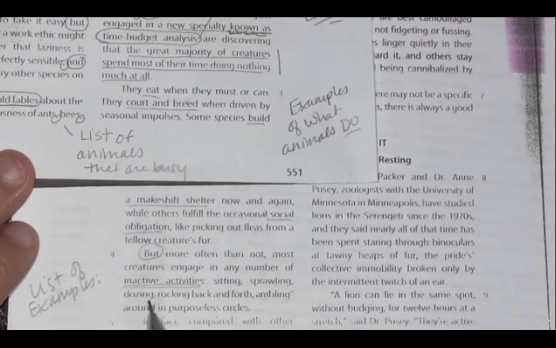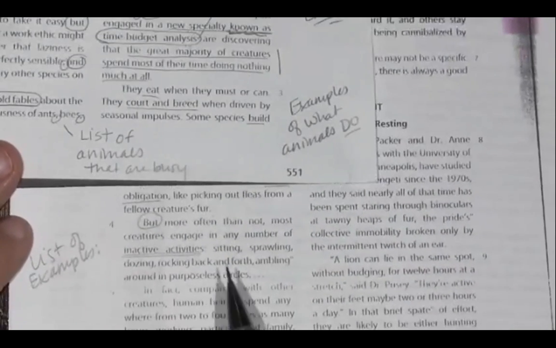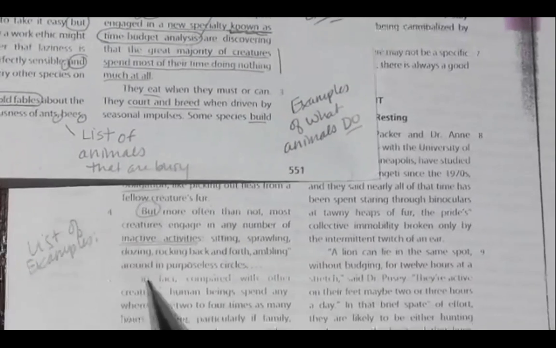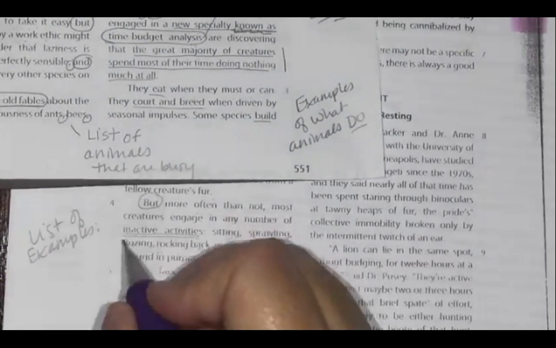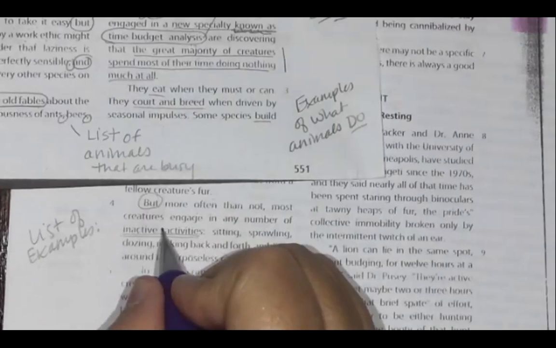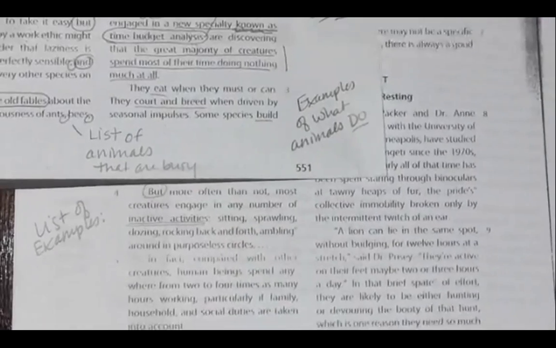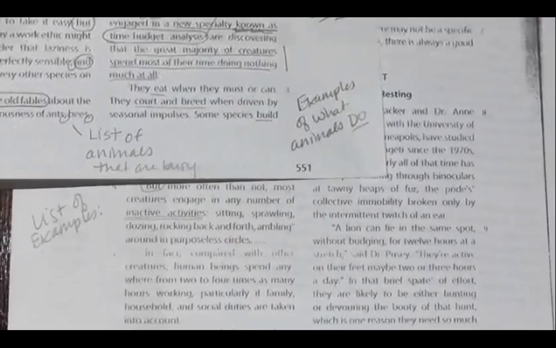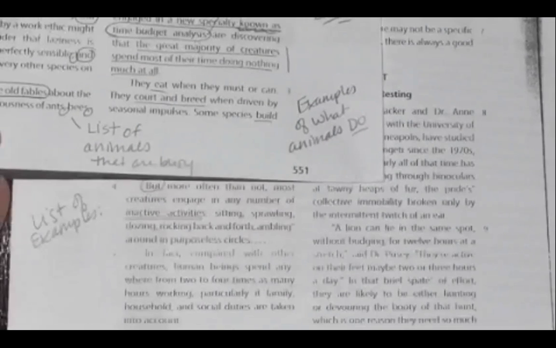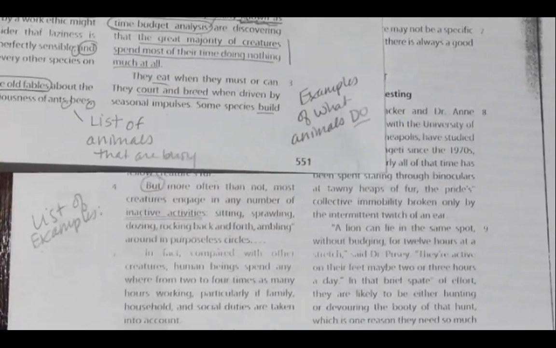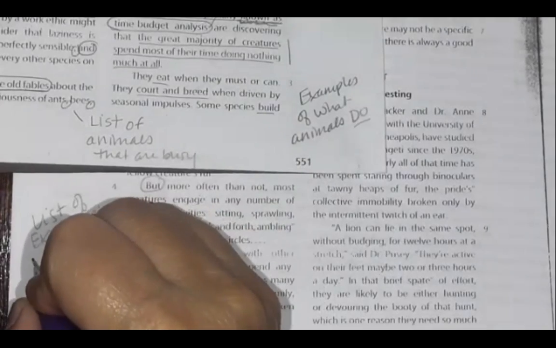Sitting, sprawling, dozing, walking back and forth, rocking back and forth, ambling around in purposeless circles. What is that? Those are examples of, it says it right in the text. Ray, what do you think? Inactivities. A list of inactive activities.